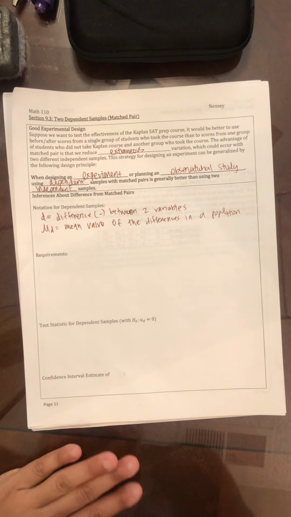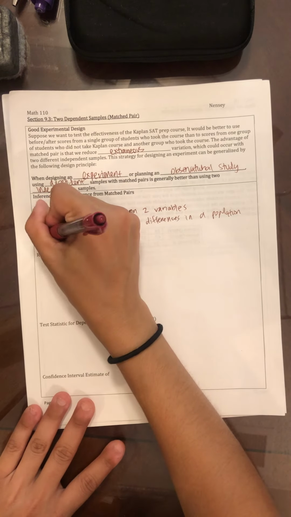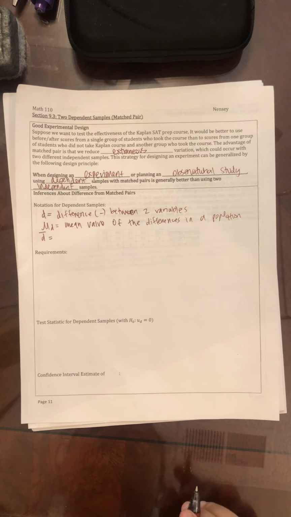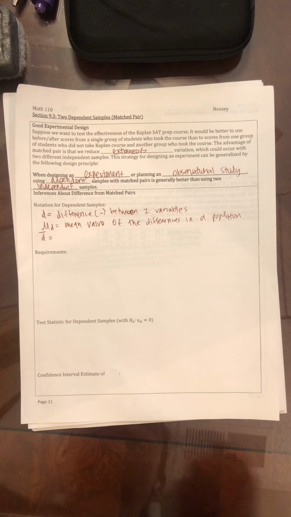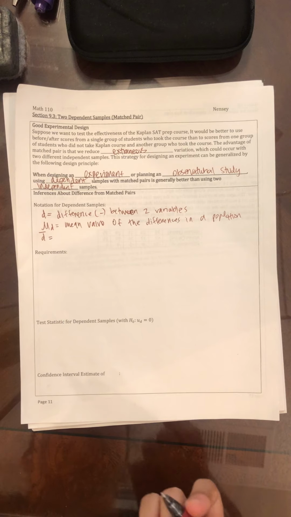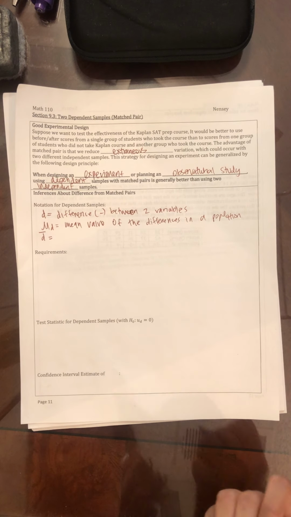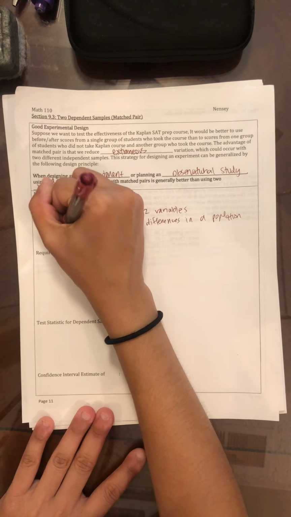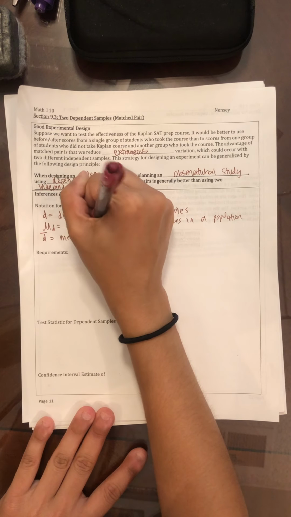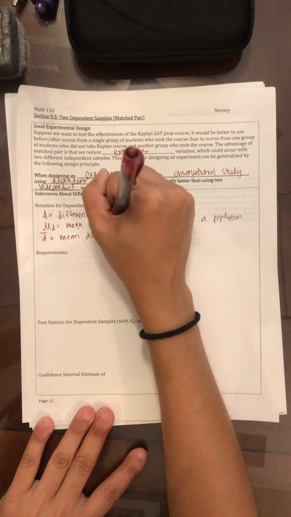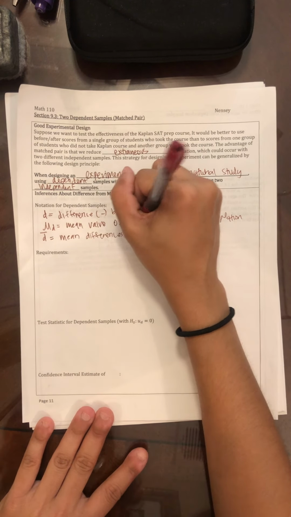Moving on, we have D bar. If you want to think about it, this is kind of like X bar. X bar is the mean of a sample, and same thing here: it's the mean of the differences in a sample.